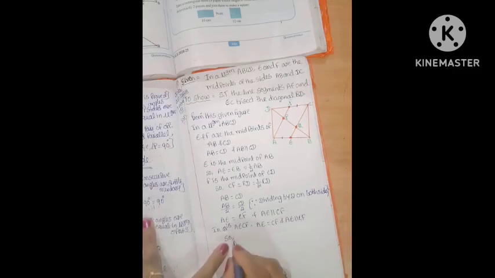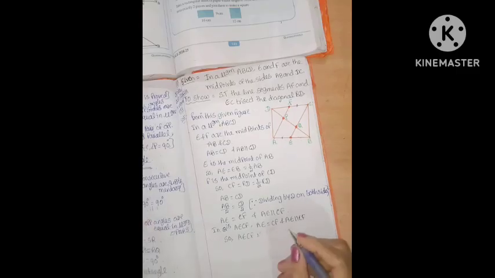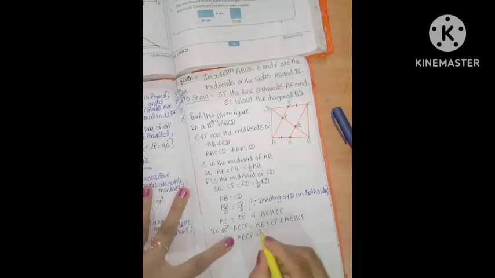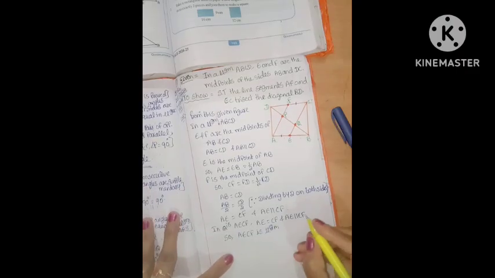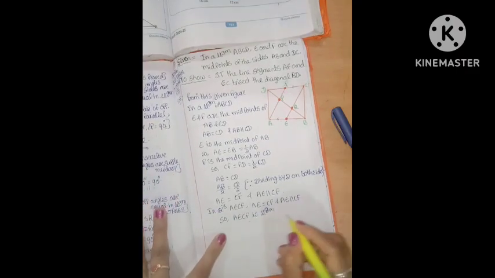One pair of opposite sides is parallel and equal, so it is a parallelogram. So AECF is a parallelogram. It's proved.